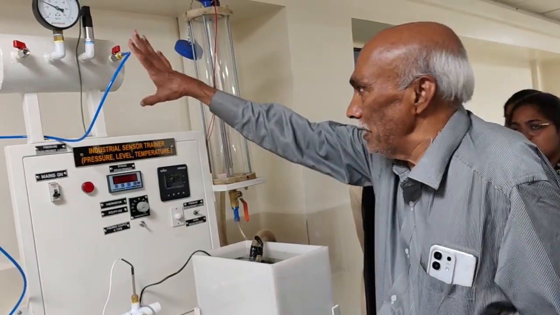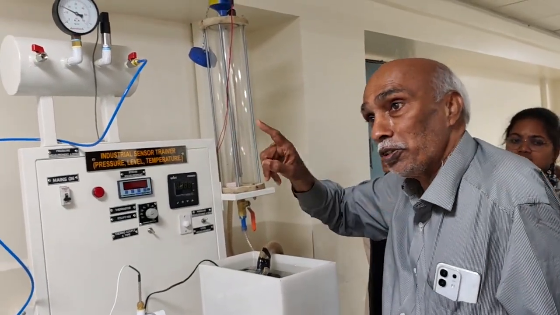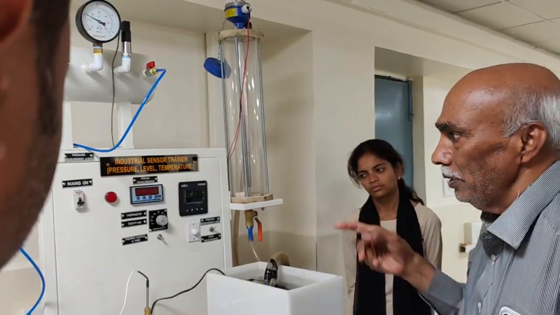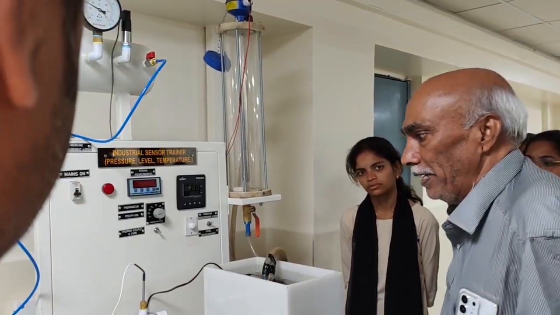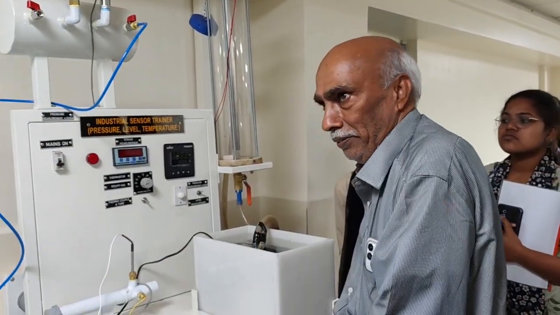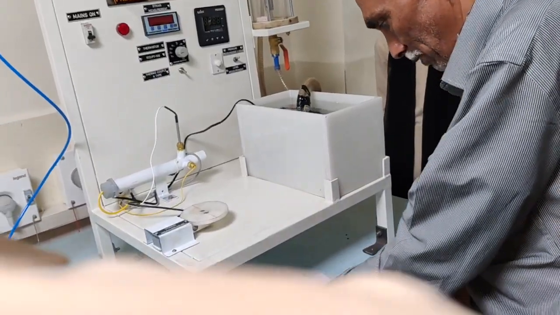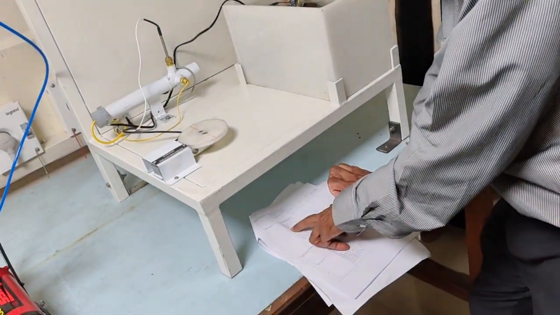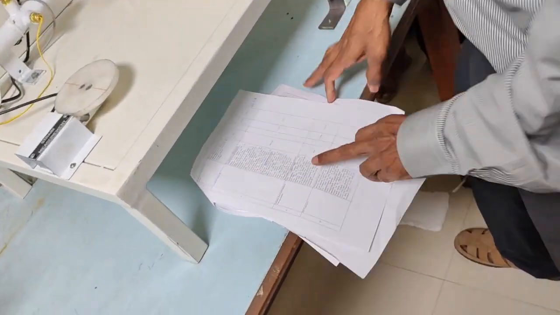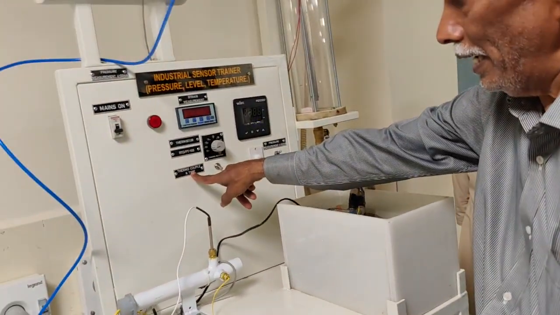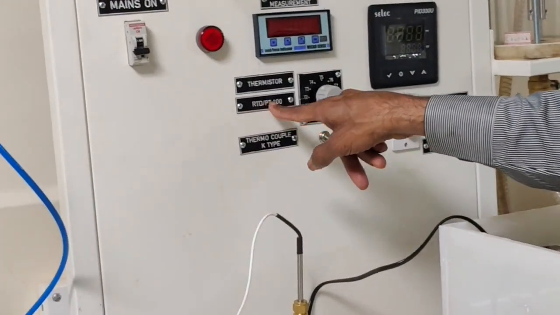This is regarding pressure and temperature. They are all related to 4 to 20 milliamp. When you go here, one more thing we have written is temperature. You need to study 3 types of temperature sensors. One is K type, the other one is RTD, the other one is thermistor. Thermocouple is K type, RTD PT100, thermistor.